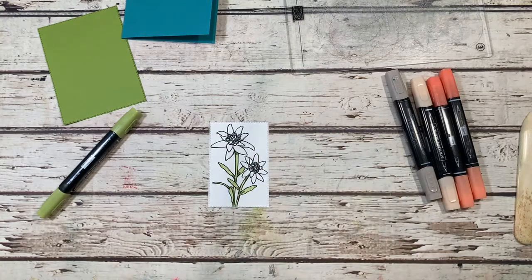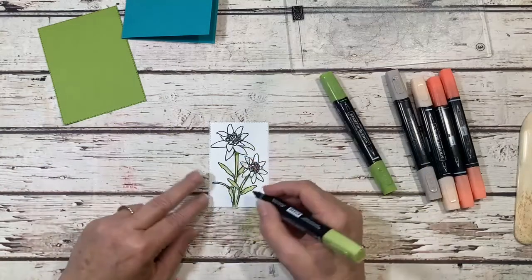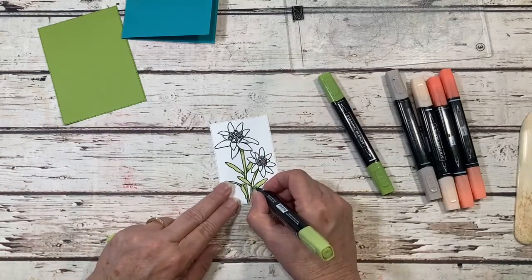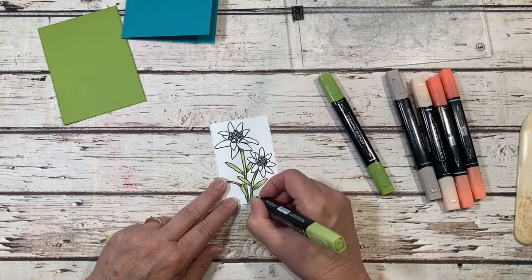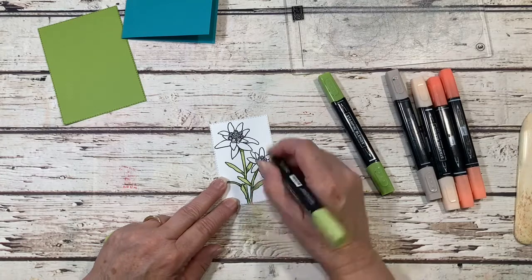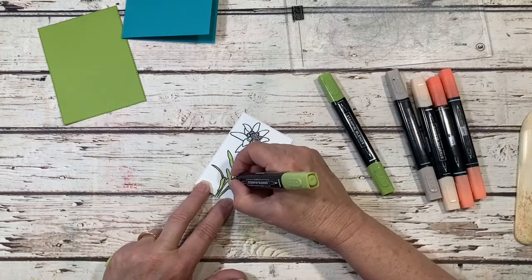That is probably going to work. Let's just do a little blending now. So I'm coming back in with my light just to get rid of the harsh lines. Help it look a little softer.